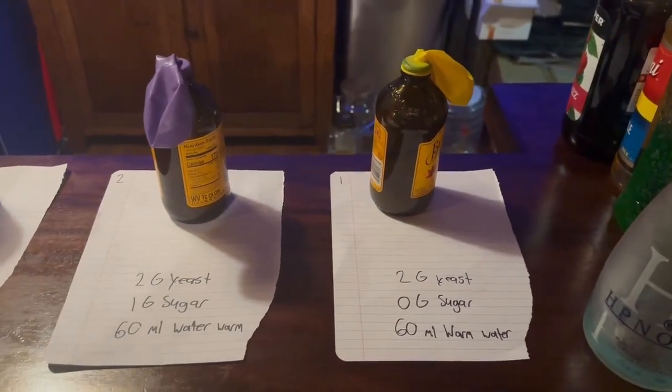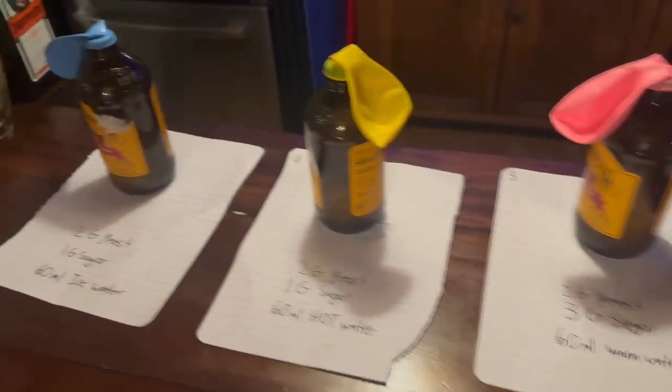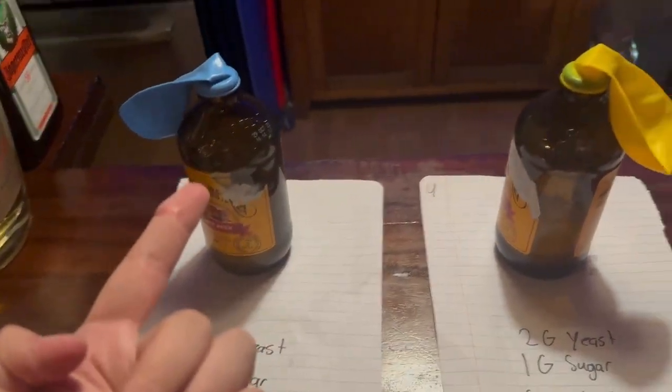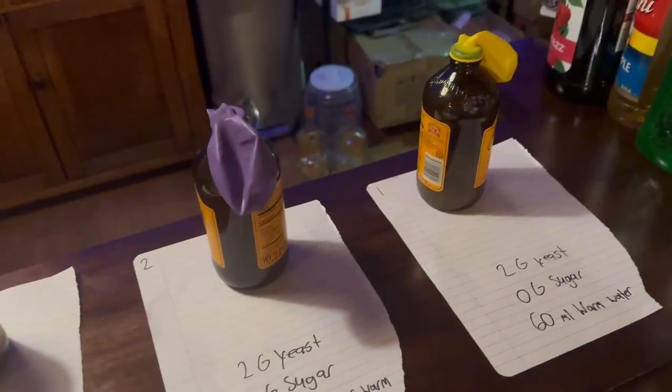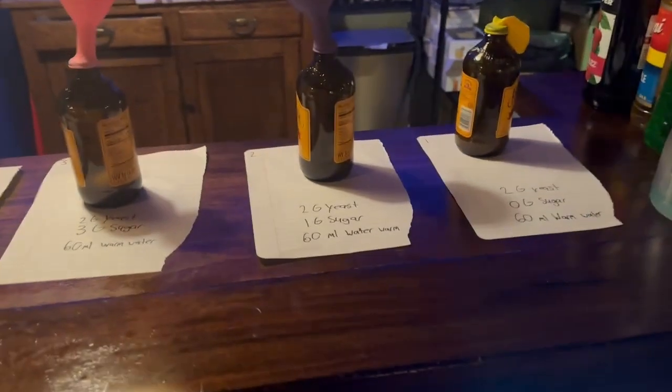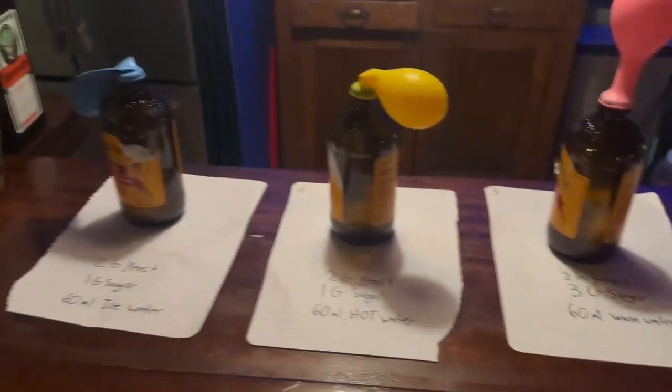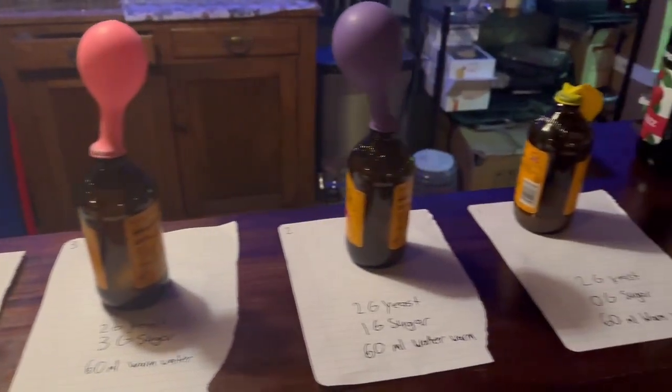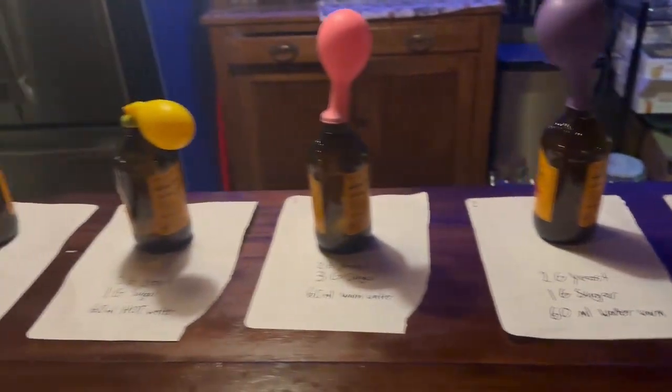Here are all of the bottles, with their balloons attached, and we will give it some time. All right, we are back an hour later, and our balloons have inflated in some cases and others are not.